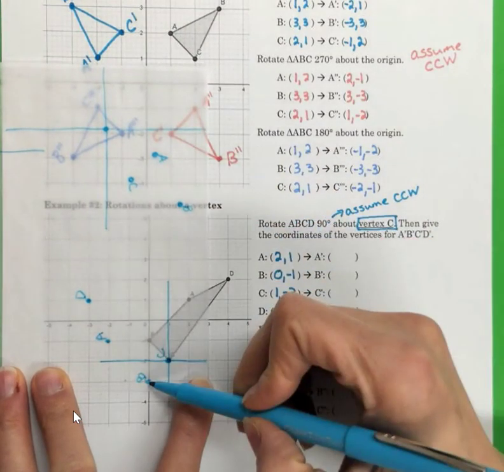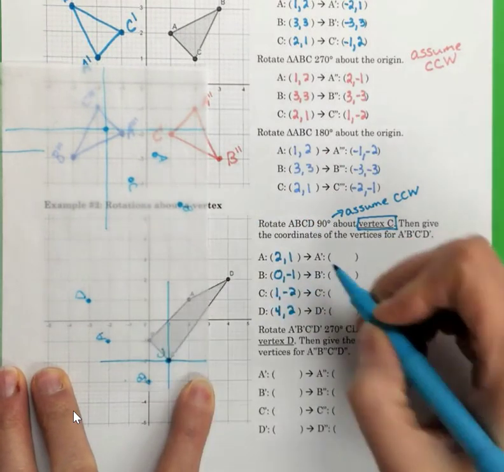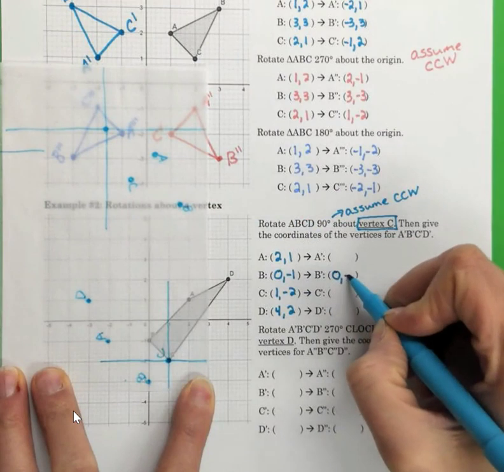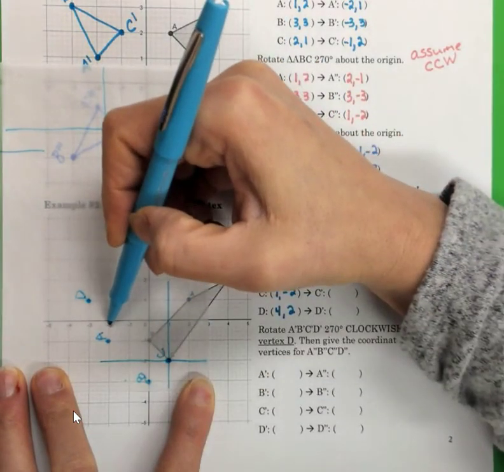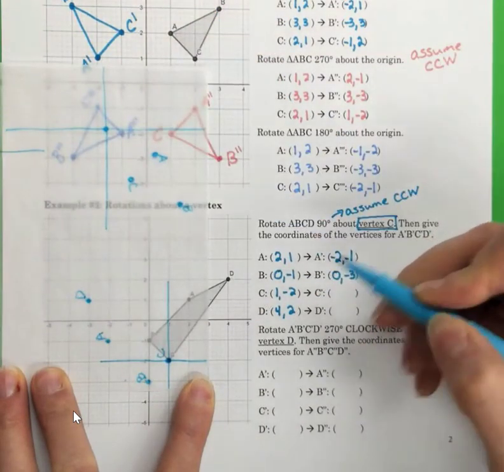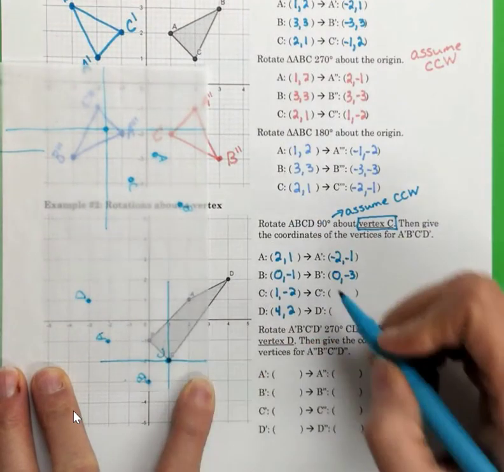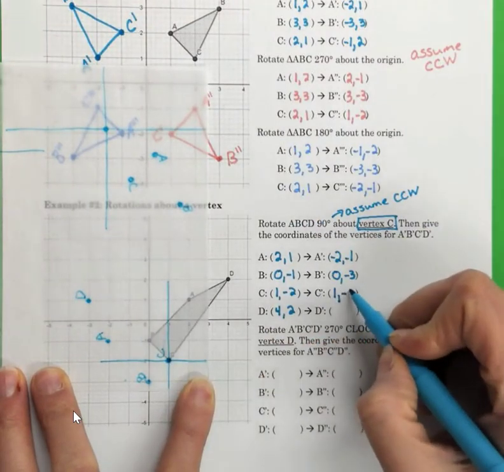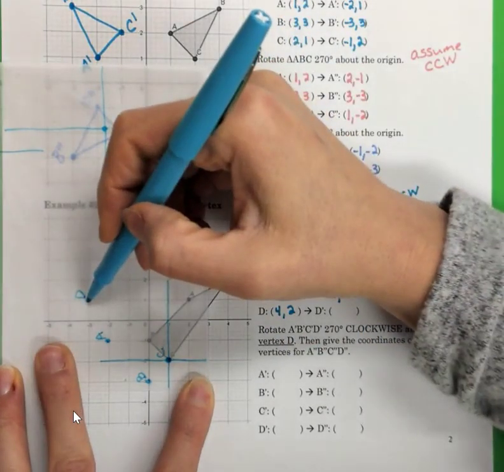Okay, so B maps to 0, -3. A mapped to -2, -1. Notice C, since it was our center of rotation, stayed the same. And then D mapped to -3, 1.